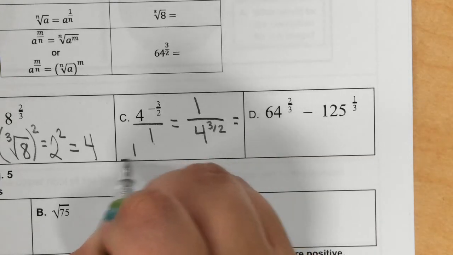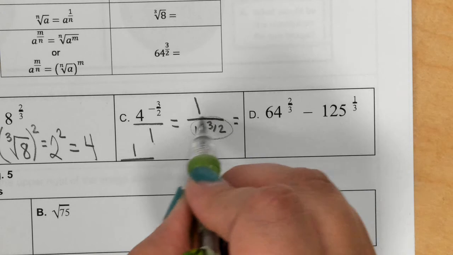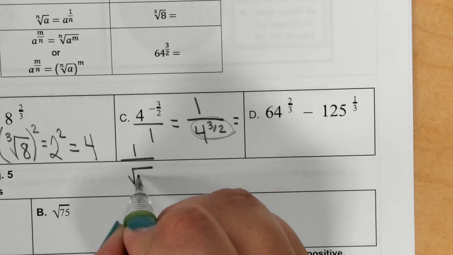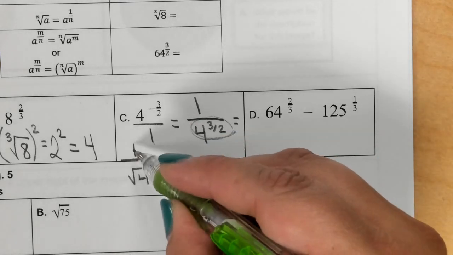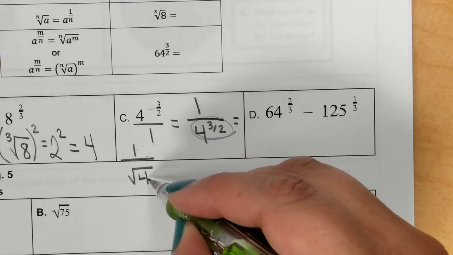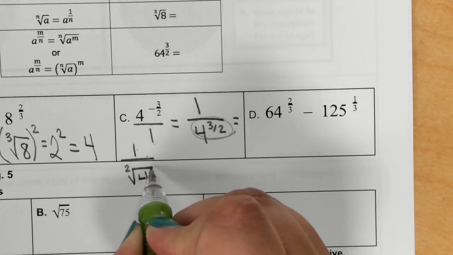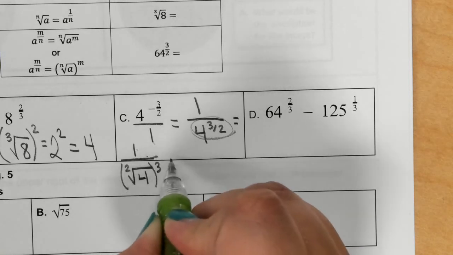Okay, so what I do is I say, I'm going to keep the 1, but how does this change? You guys have been practicing that. What goes on the inside? 4. This is a fraction. It's just weird because I don't have enough space. So I did 1 over the square root of 4. What goes right here? The 2. And all of it to the 3rd power.